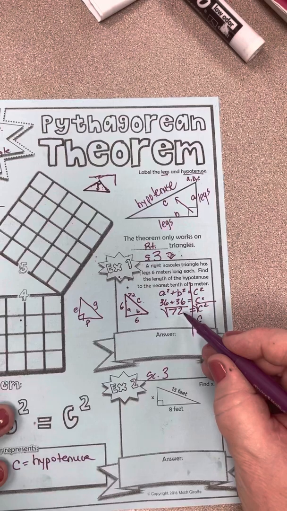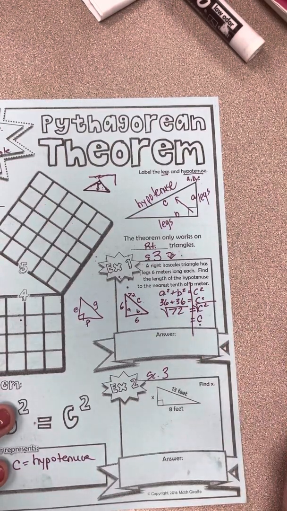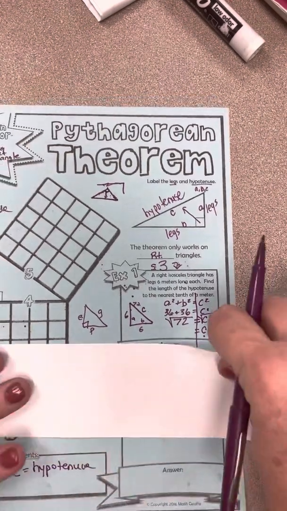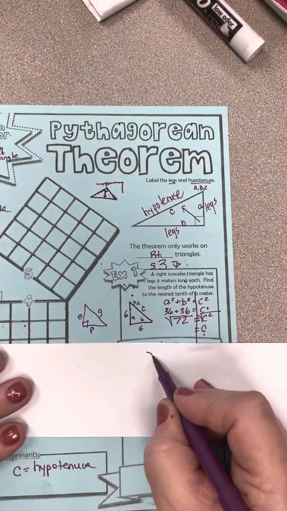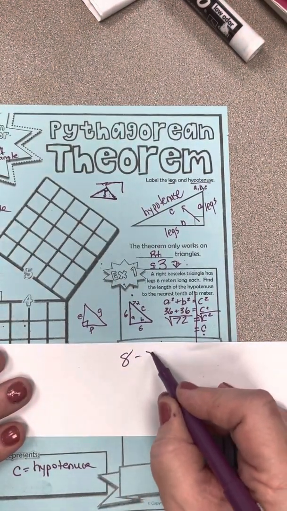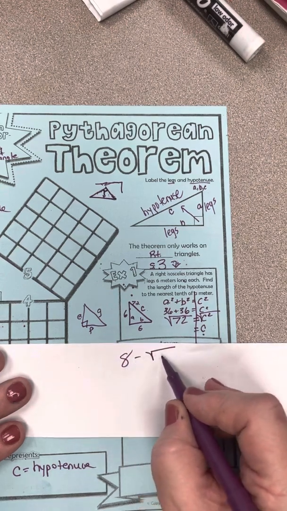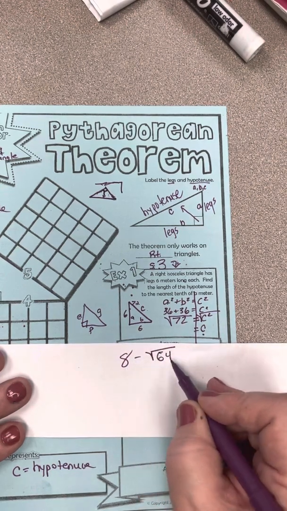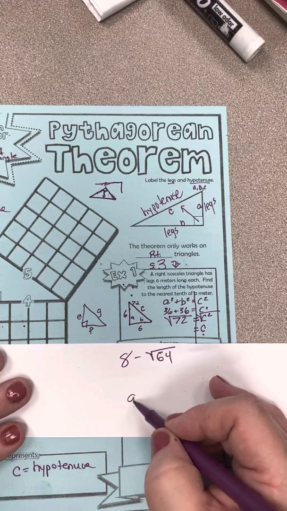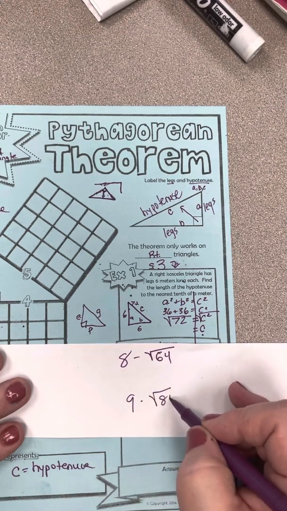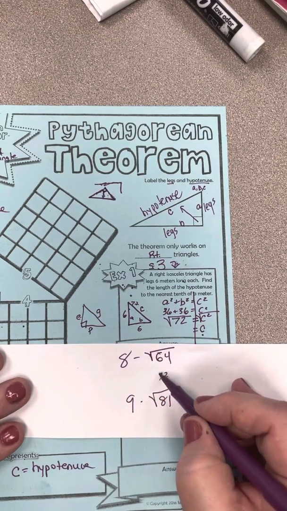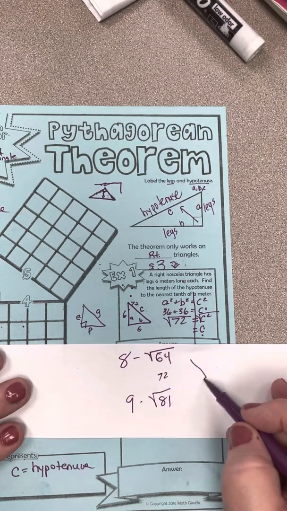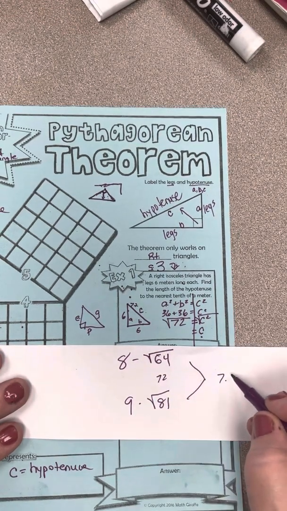Now 72 is not one of the perfect square roots that we know. What are the 2 closest? Okay, I know that the square root of 64 is 8, and the square root of 81 is 9, and 72 would be somewhere around in the middle. So I could estimate it to be about 7.5 maybe.